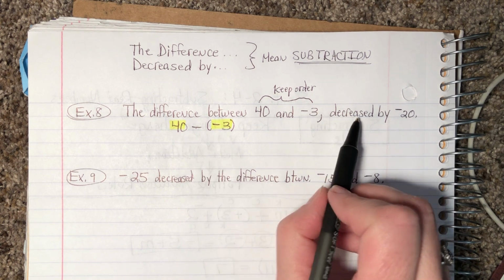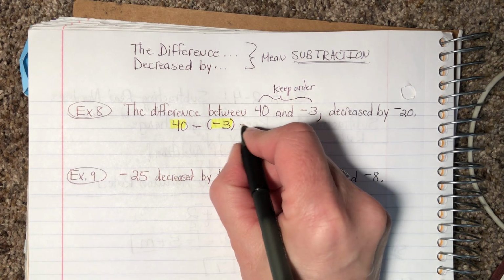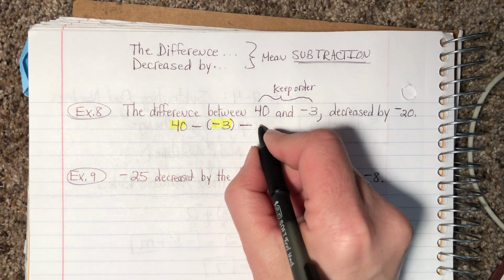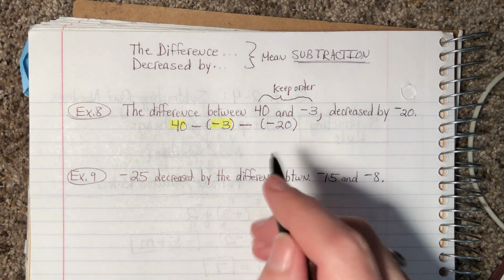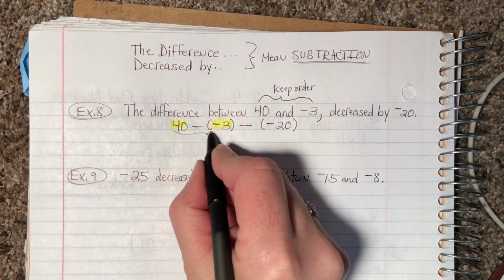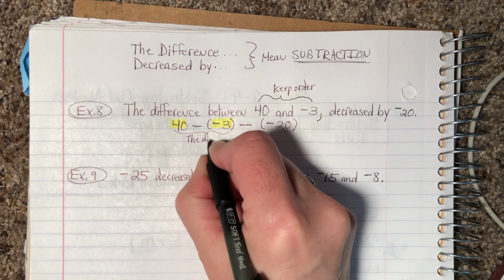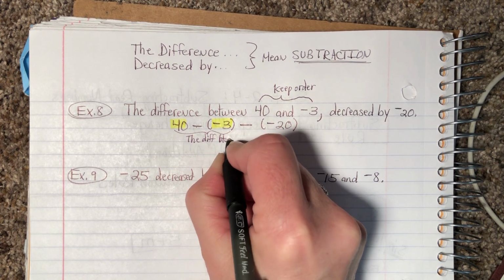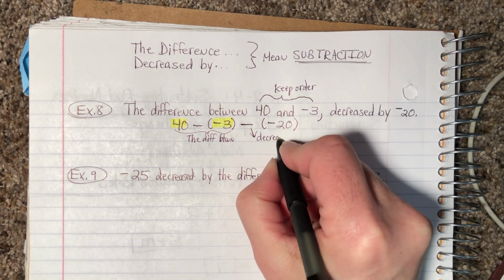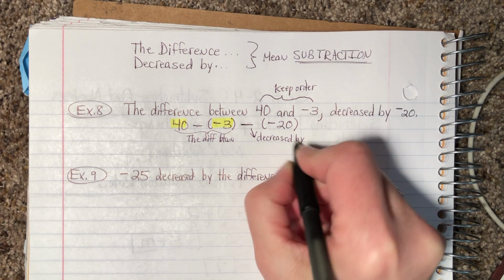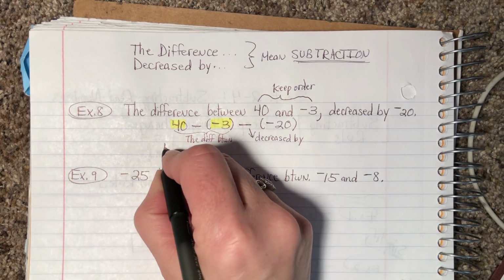Then whatever this is, I want to decrease it by -20. So decreased by -20. You don't have to put the parentheses, but I'm doing it just because the book usually does. So this is the difference between those numbers. That's decreased by, and then there's the -20. I didn't leave myself much room here. Let me just go ahead and rewrite it.